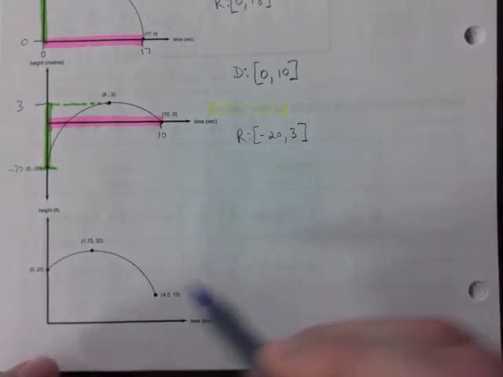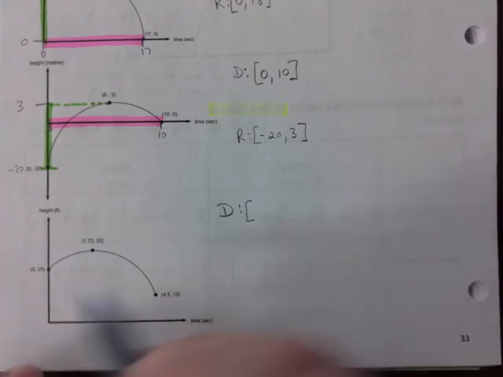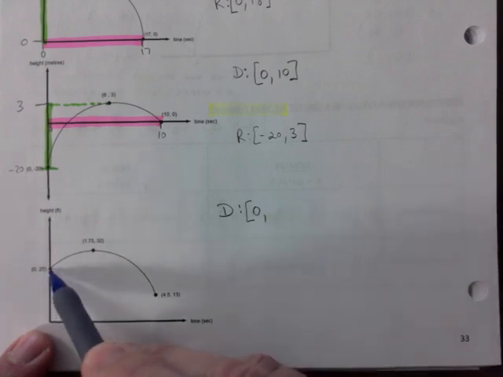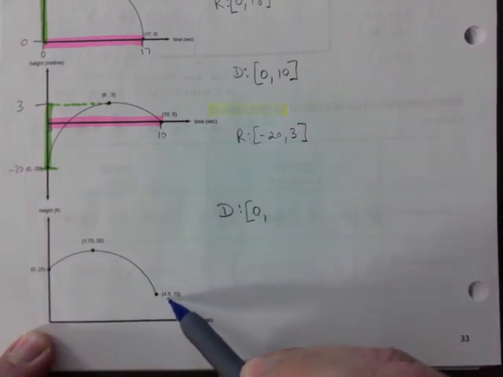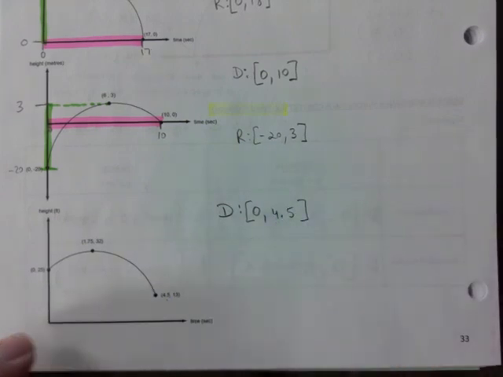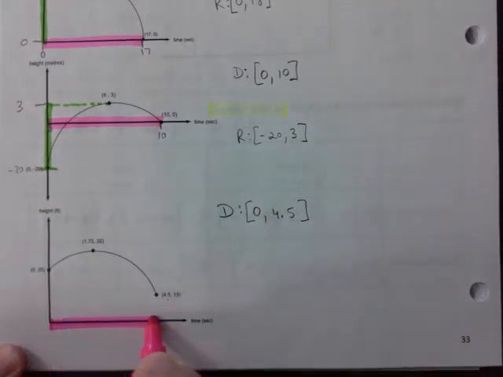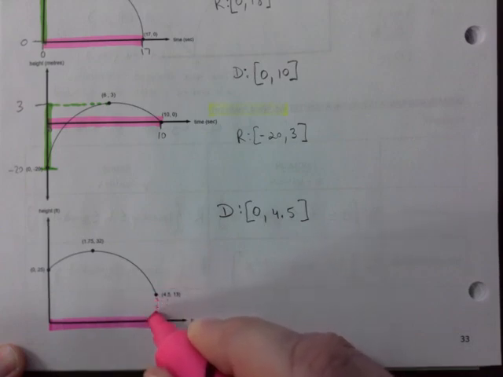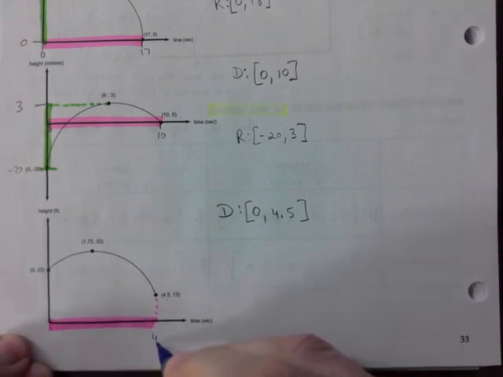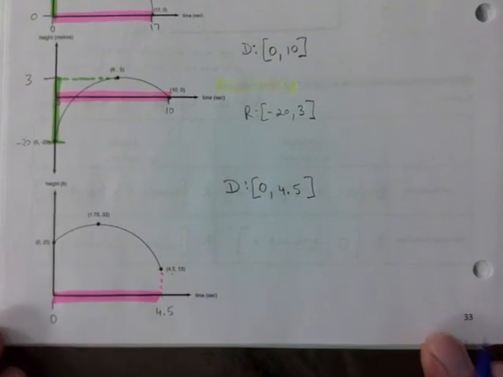And then for this one, maybe a little tricky as well. But my domain still goes, and that's quite often the case, that it starts at 0 for the domain, and then it ends at 4.5 here. Okay, so you go, and in this case, you're not touching the x-axis, so you kind of have to just look at the point there. But this gets you to 4.5, and you start at 0, right?